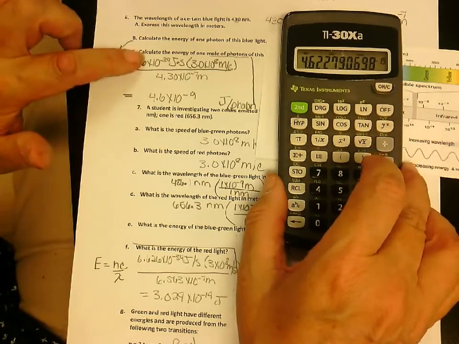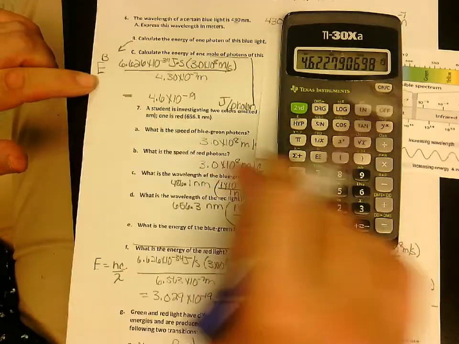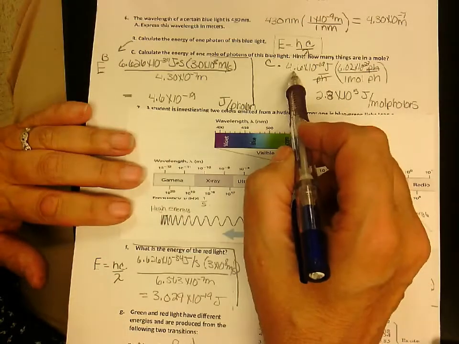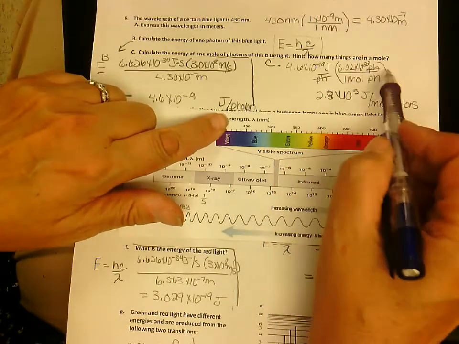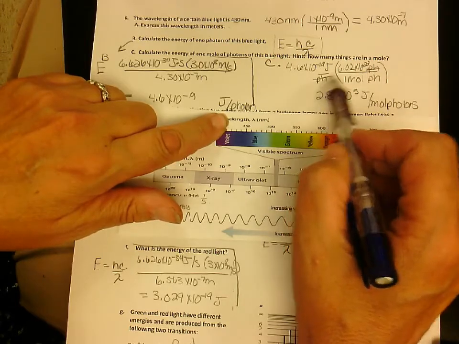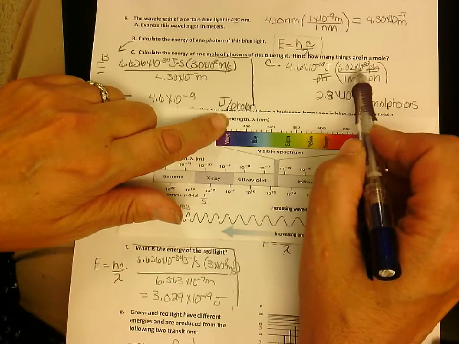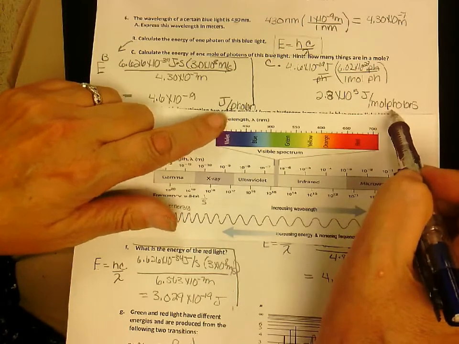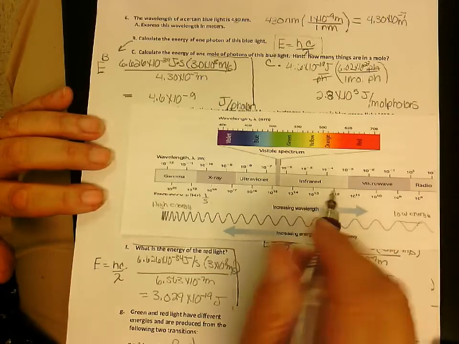And then part C says to calculate the energy for 1 mole of photons. This is the energy for 1 single photon. So my energy for 1 mole of photons, here I have my energy in joules per 1 photon, and I'm going to multiply it by 1 photon moles of photons. So I want to get rid of photons. I put it up there and I want it in moles of photons. So for every 1 mole, I have 6.02 times 10 to the 23rd photons. My photons go away, and now I have joules per mole of photons, 2.8 times 10 to the 5th. Okay?